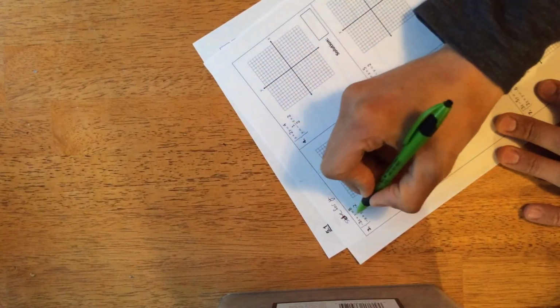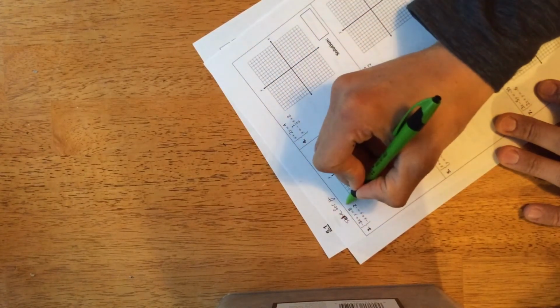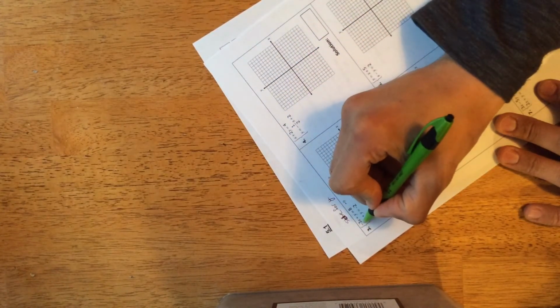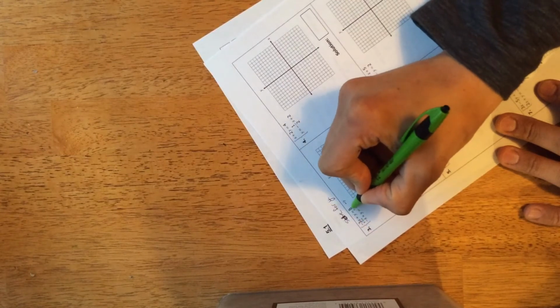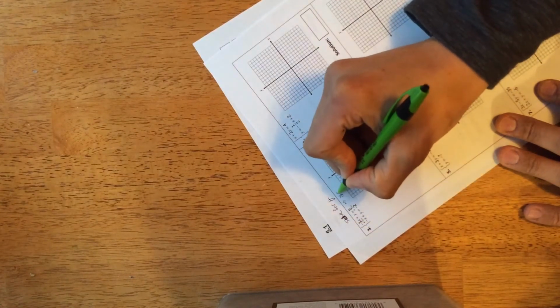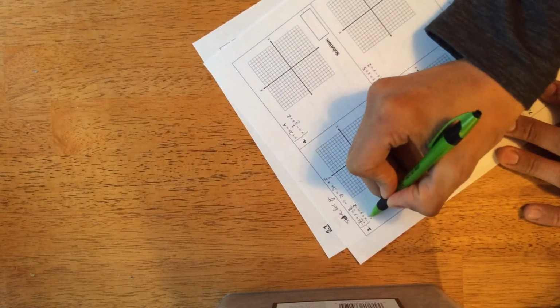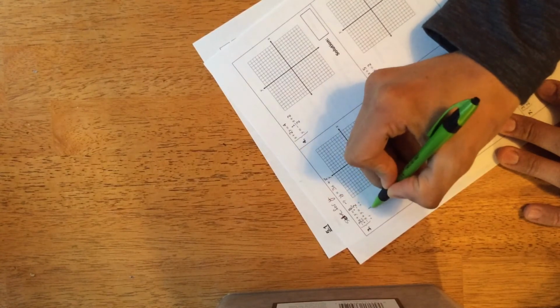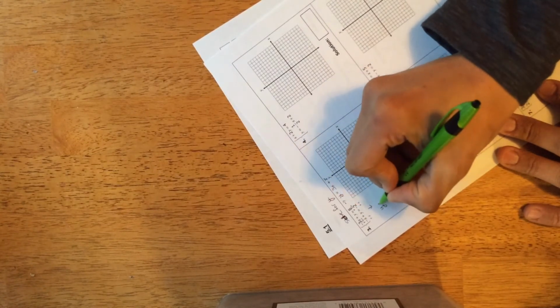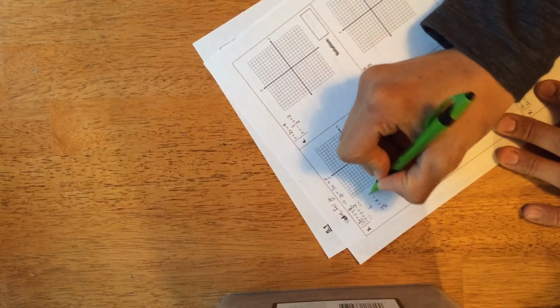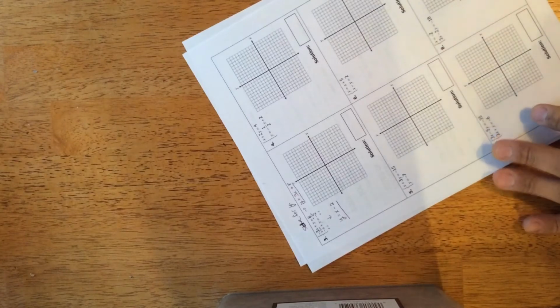To solve for y, we need to add 3x to both sides for this one, so we get y equals 3x plus 8. For this one, we need to add x to both sides, so we get y equals x minus 2. So these are two equations now that we moved into slope-intercept form.